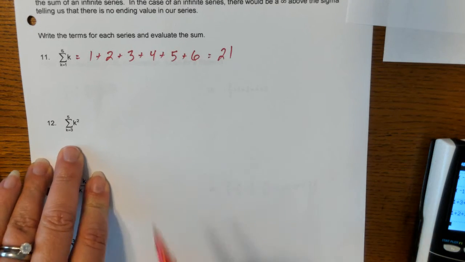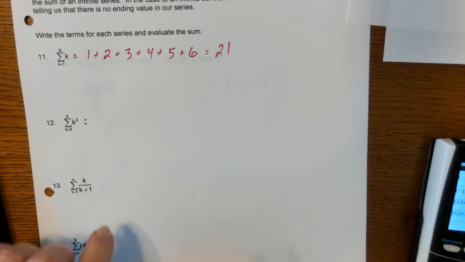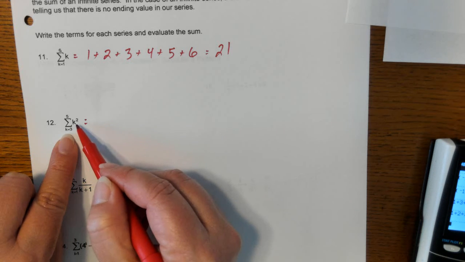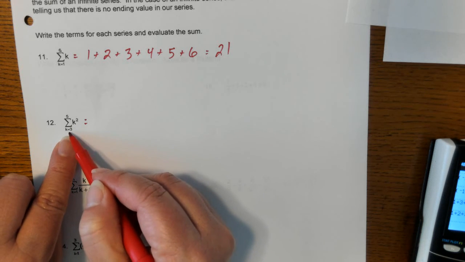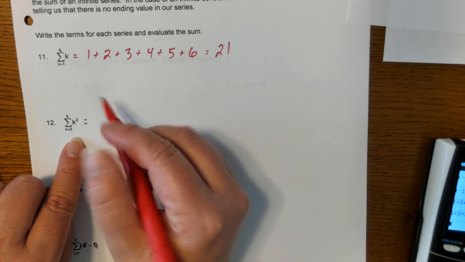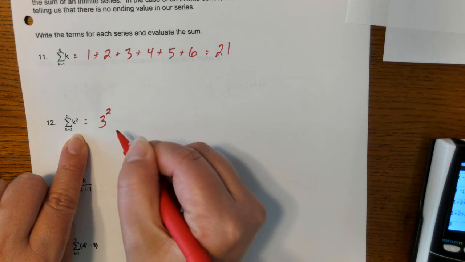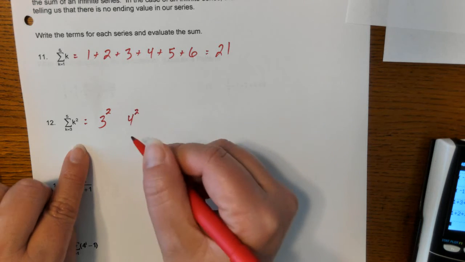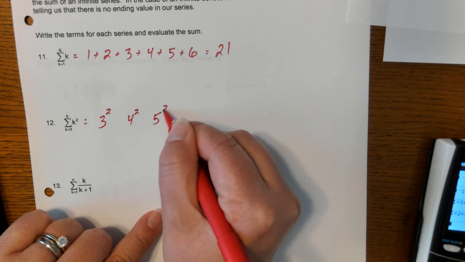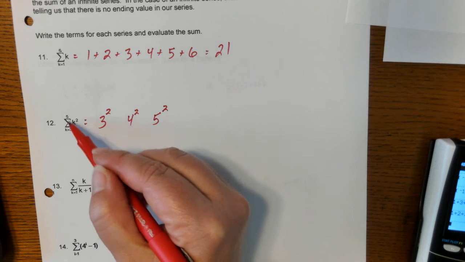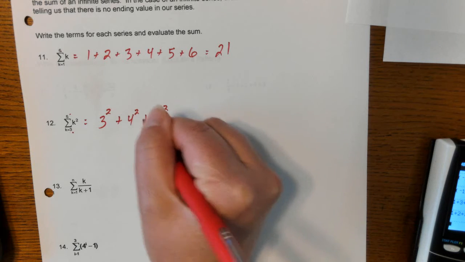Okay, next example. Notice this time they want us to start with the number 3. Again, they've chosen k for the index. So they say k equals 3 up to 5, and then our general term is k squared. So we'll plug in a 3, and we would get 3 squared. When we plug in the 4, we would have 4 squared. When we plug in the 5, we would have 5 squared. And we stop at 5 because they just told us to go from 3 to 5. And we'll add those up.